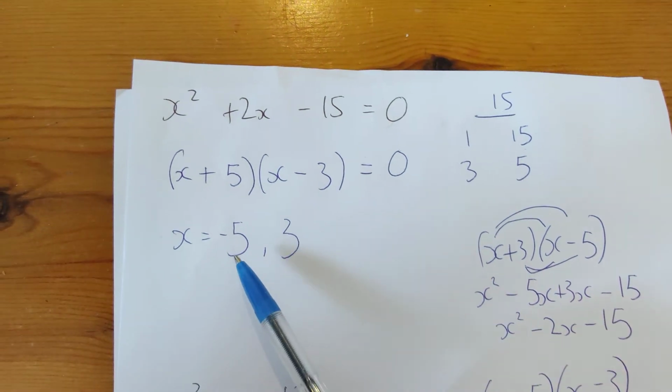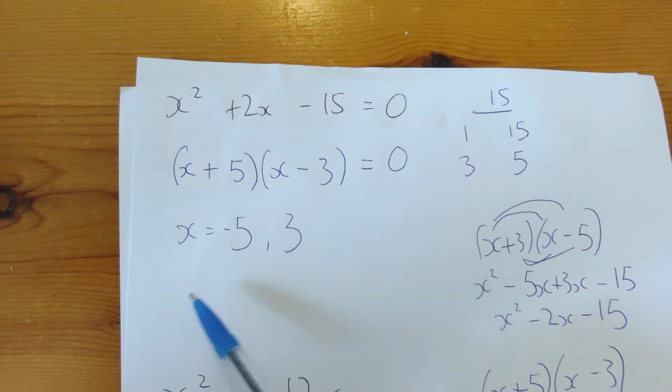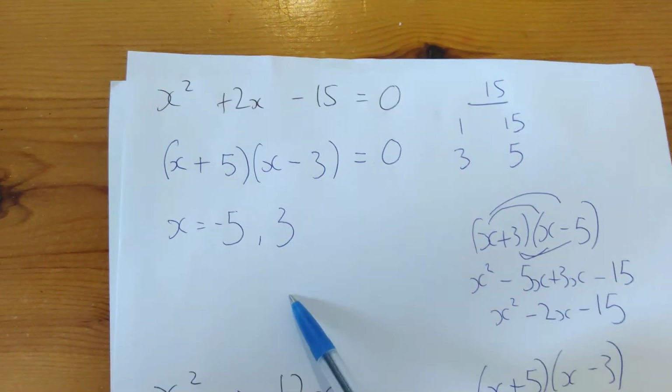So there are actually two solutions to this equation. x equals minus 5 and x equals 3. It doesn't really matter how you write them. I've written them with a comma. Some people would write x equals minus 5, x equals 3.